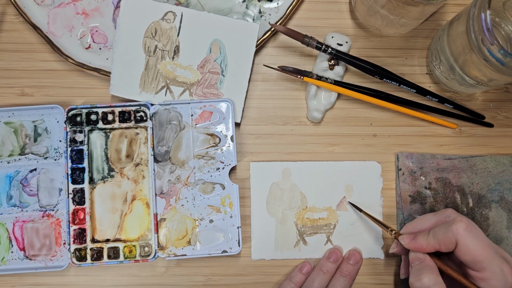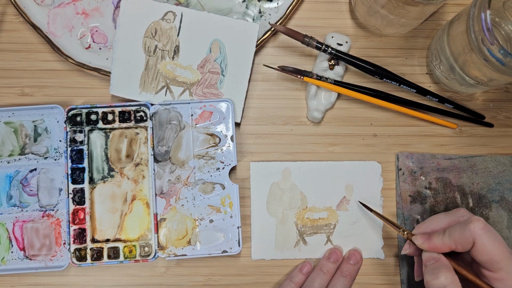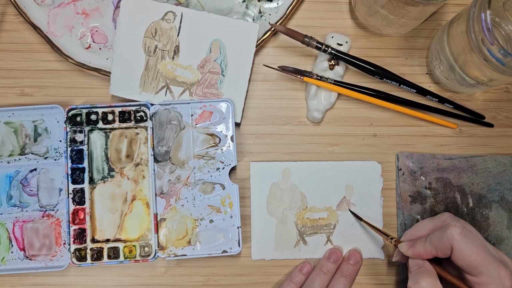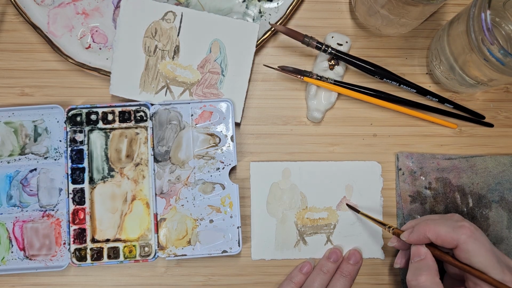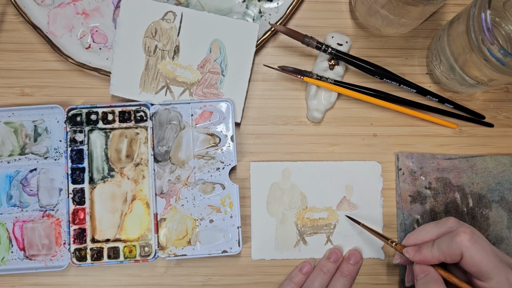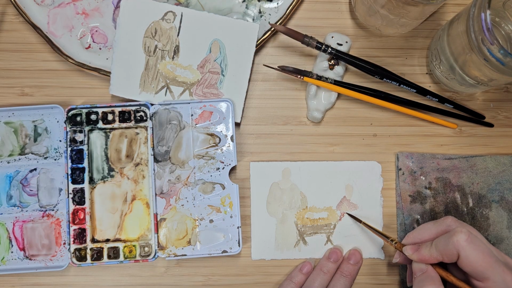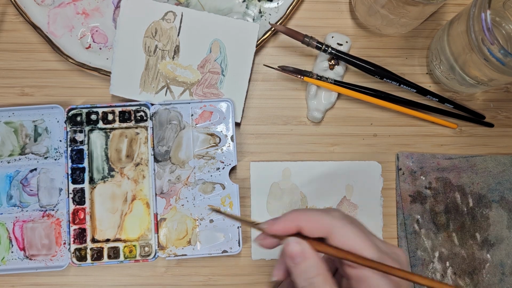It's different for her head covering, which in the reference I used was blue, and I really liked that, so I think I'm going to stick with that. But again, you can make it whatever color you want it to be, since it is your painting.